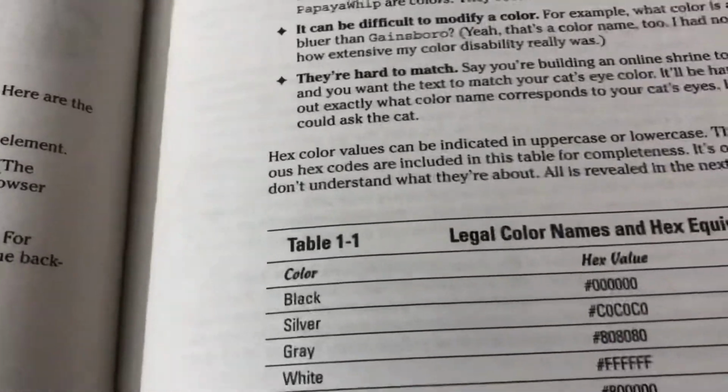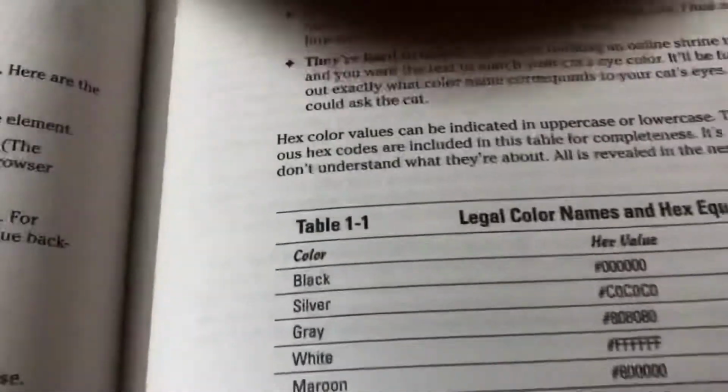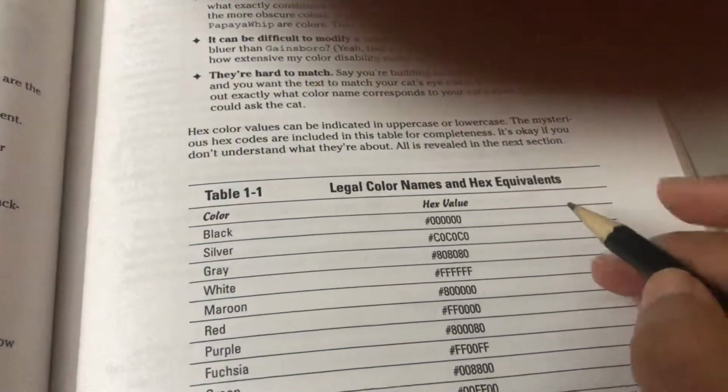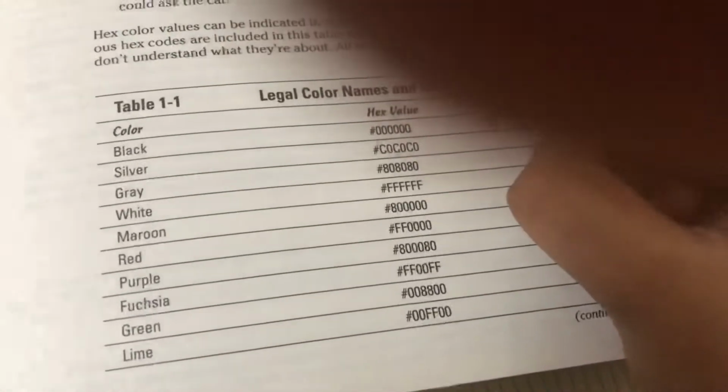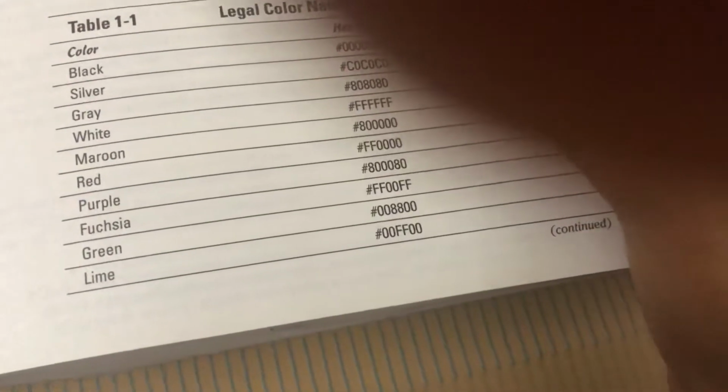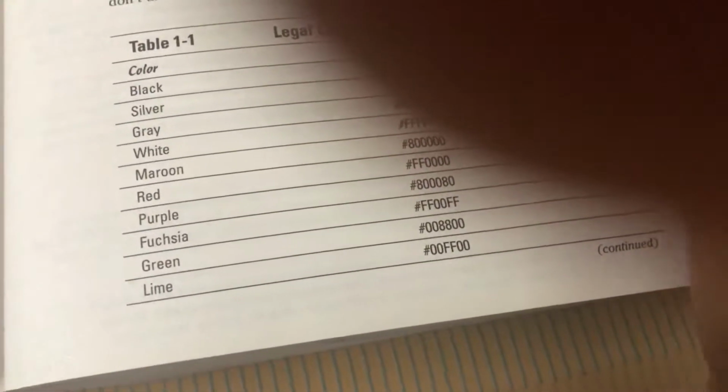As I had already told you, the hexadecimal values for the colors are denoted by starting with a hash symbol. The first two digits are for the red component, the second two digits are for the green component, and the last two are for the blue.